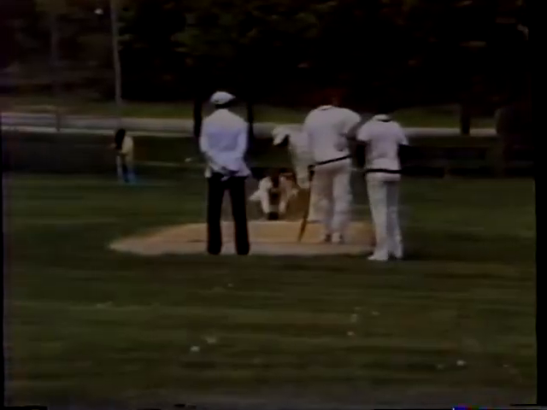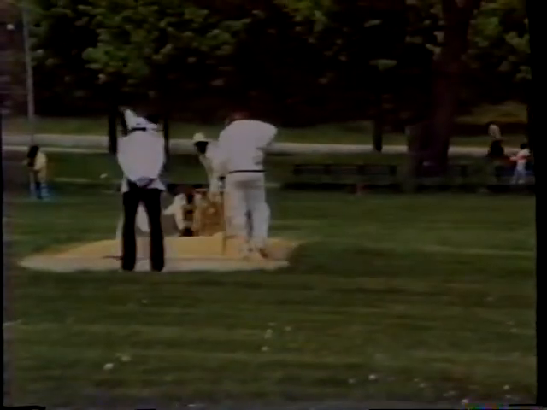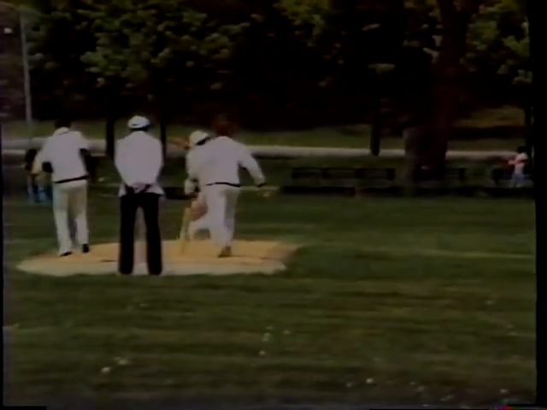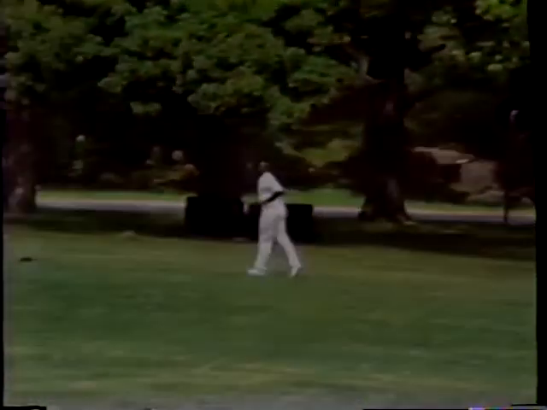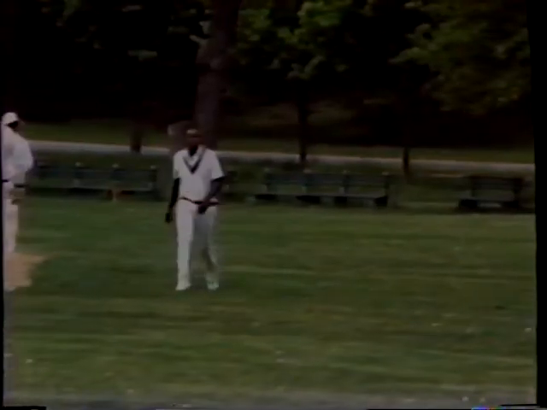We hope that when we've concluded our tour, we will have made new friends and renewed old friendships in a home away from home. And this is my second tour as president of the club.